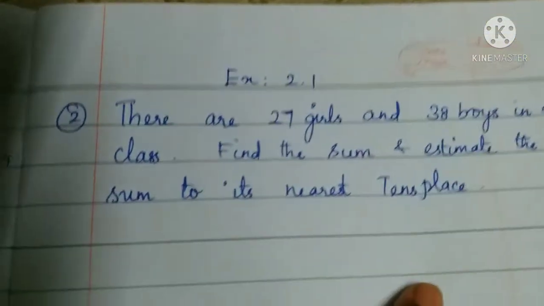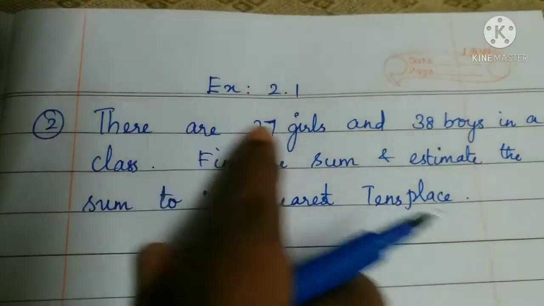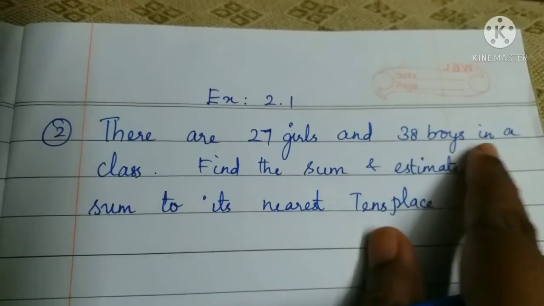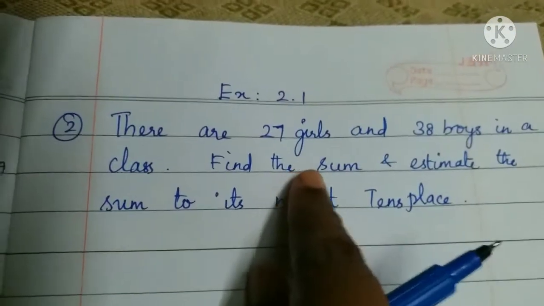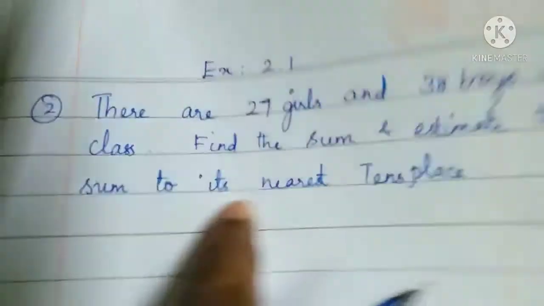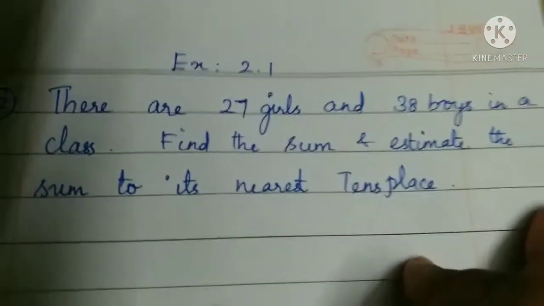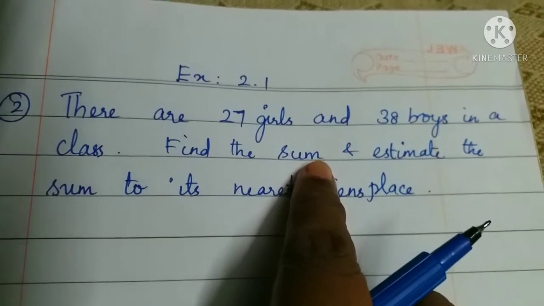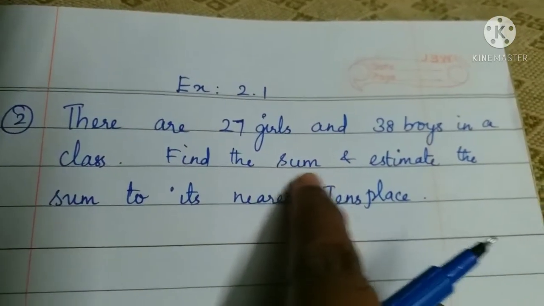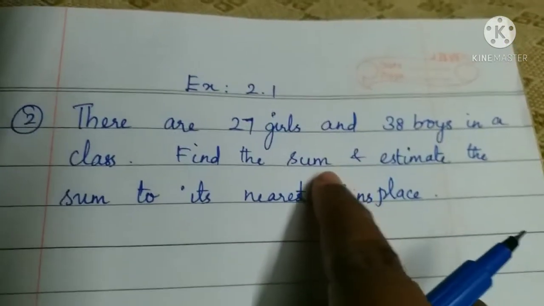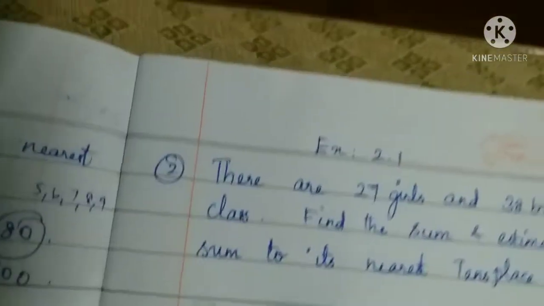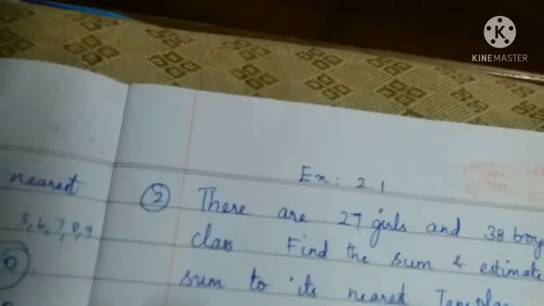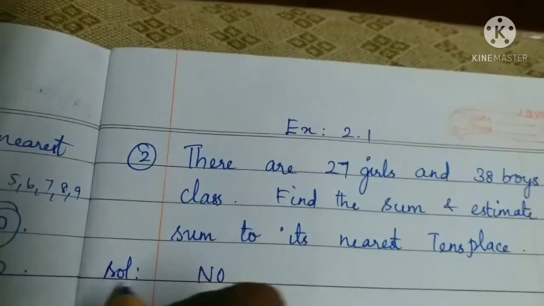Now exercise 2.1. There are 27 girls and 38 boys in a class. Find the sum and estimate the sum to its nearest tens place. So we have to find the sum. What is sum? If it is sum, we have to add the numbers. So how to write the statement problem as solution.